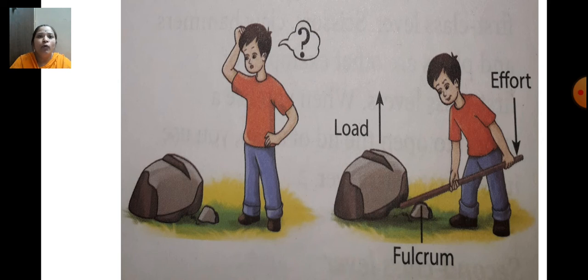Now children, what comes to your mind when you see this picture? This boy, somebody has told him to move that big stone or that boulder. Now that boy is thinking how it can be done. Now in the next picture on the right hand side, you can see that an idea comes to the mind of that boy. Why not use the rod to move that big stone or boulder? So what does the boy do? That boy took the help of the rod to move that heavy stone or the boulder.